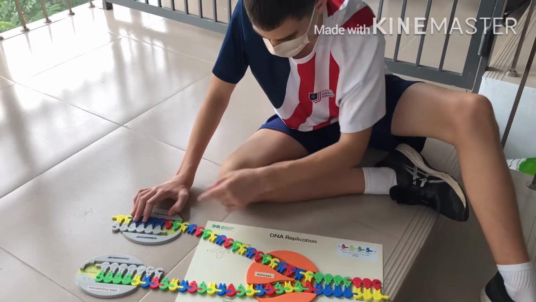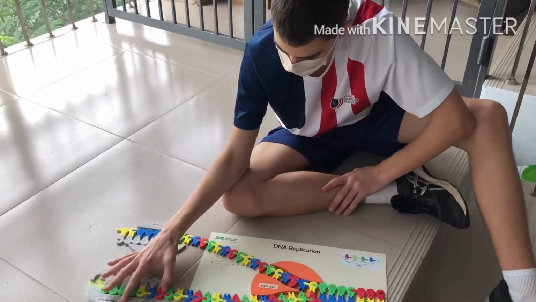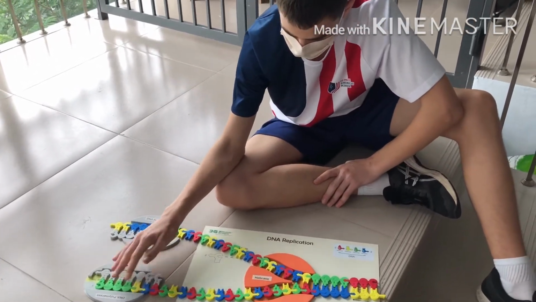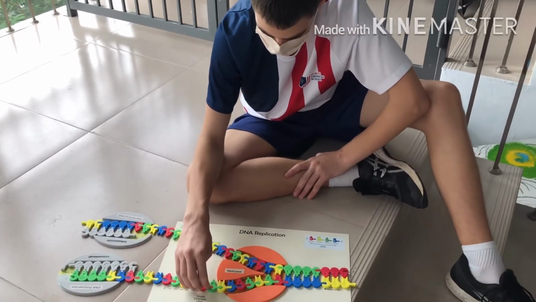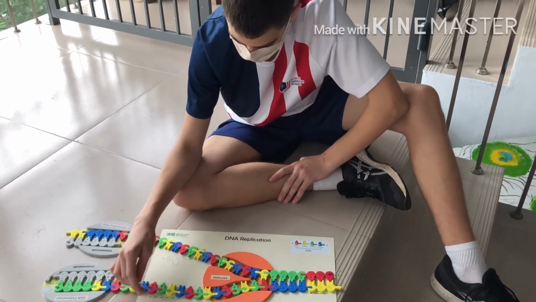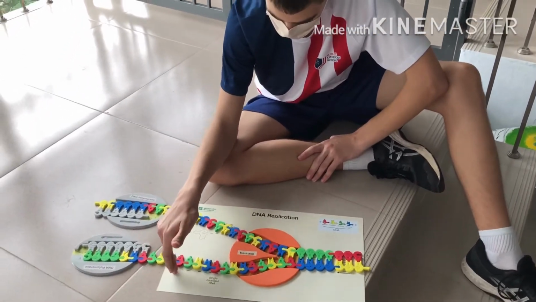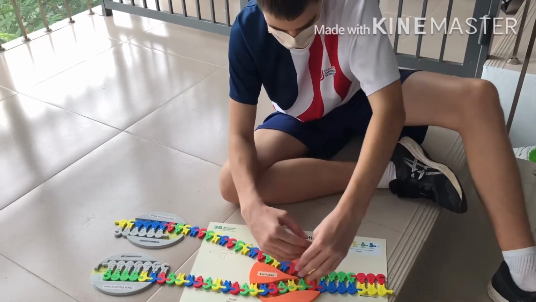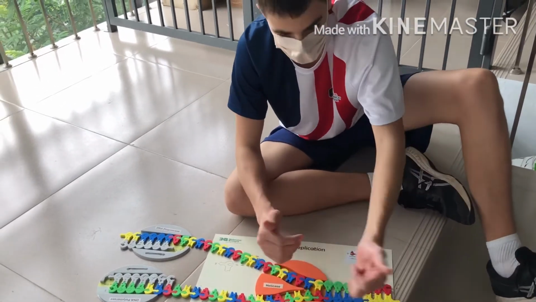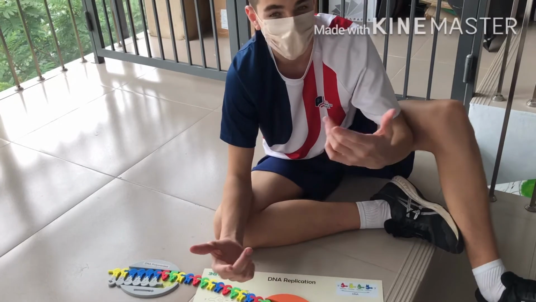And then on the lagging strand, this other parent strand, it runs from the 5' end to the 3' end this way, from the 5th carbon on the sugar to the 3rd carbon on the sugar. So they're anti-parallel, running in opposite directions. It's like a two-way street.